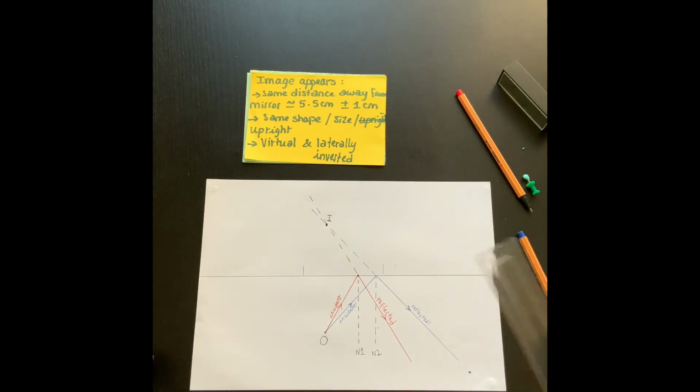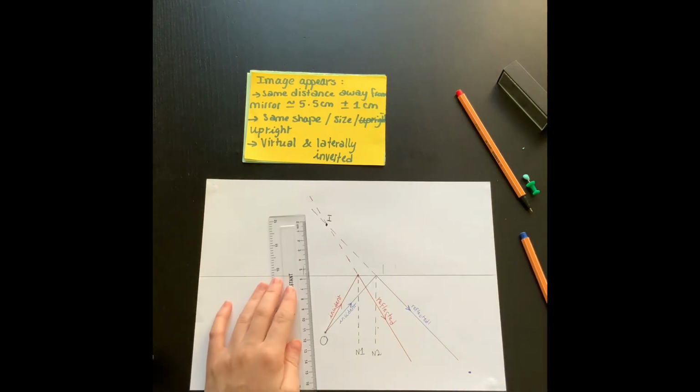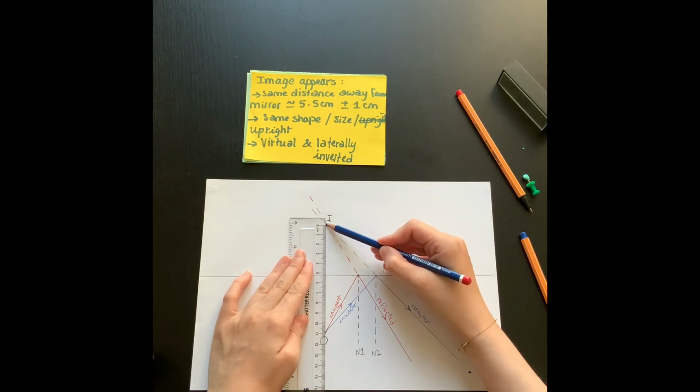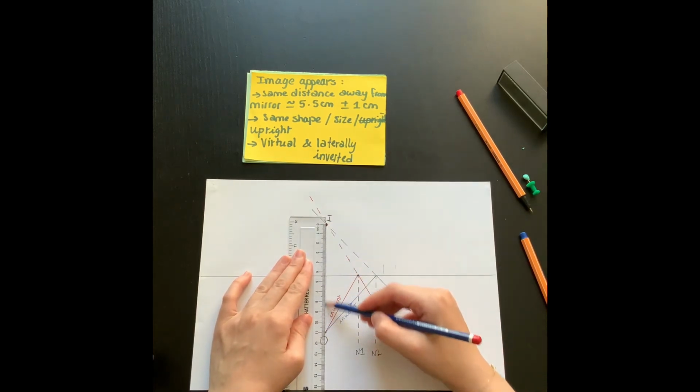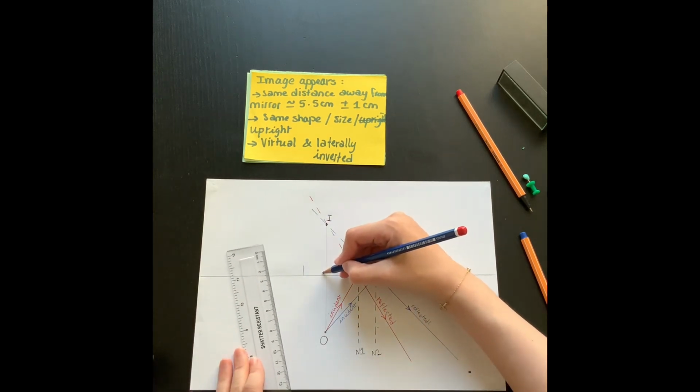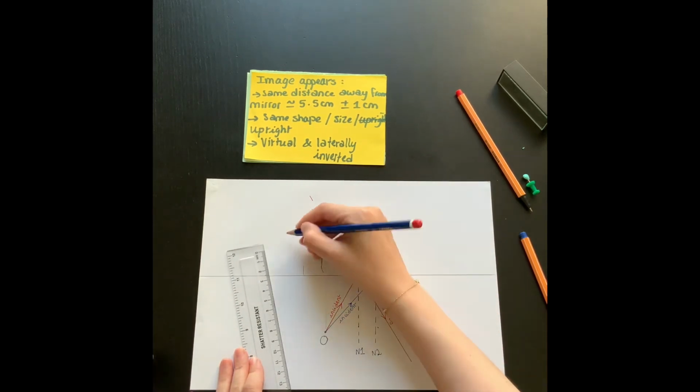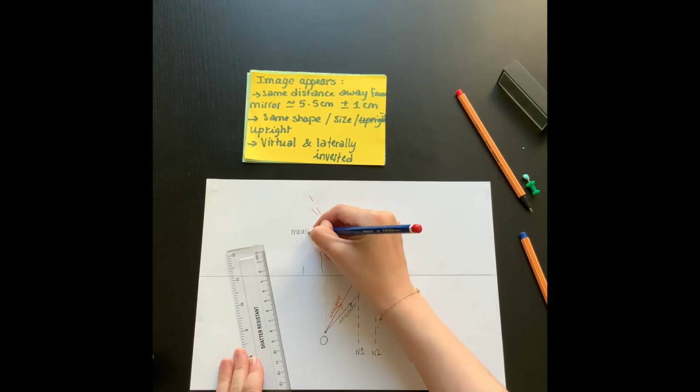Now we analyze the characteristics of the image. Let's start by measuring the distance from the image to the surface of the mirror. We do this by using the ruler. Make sure that the ruler is placed at 90 degrees with the surface of the mirror.